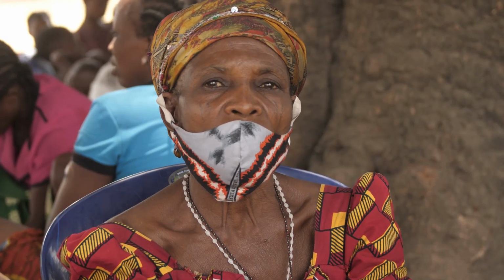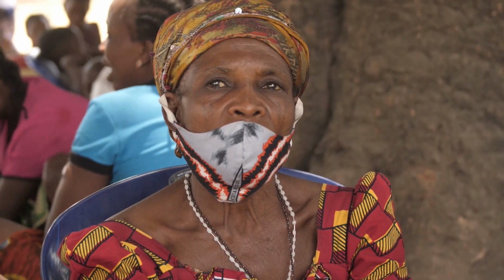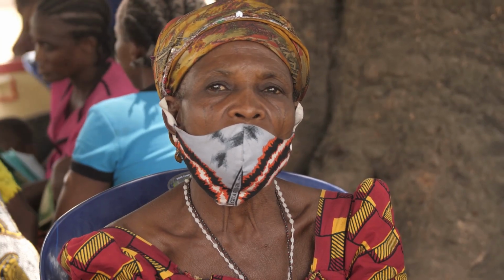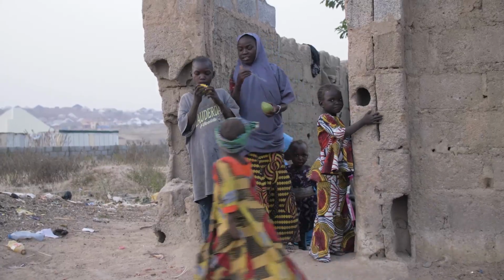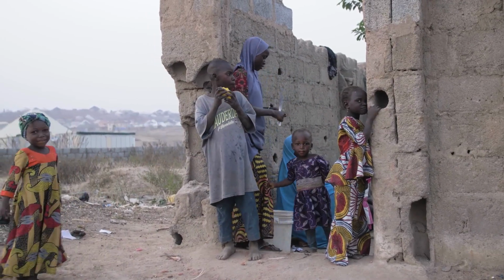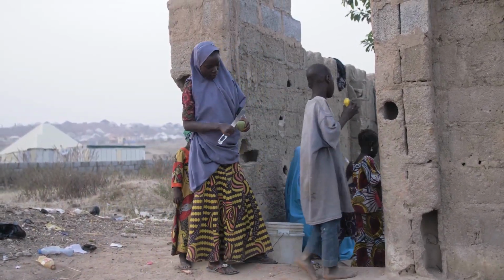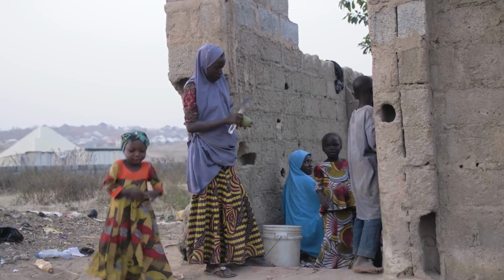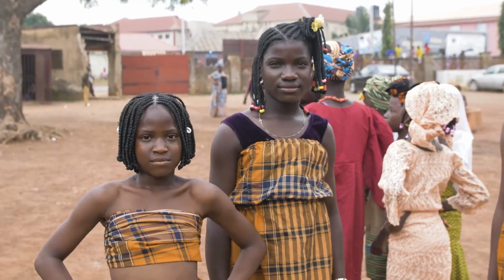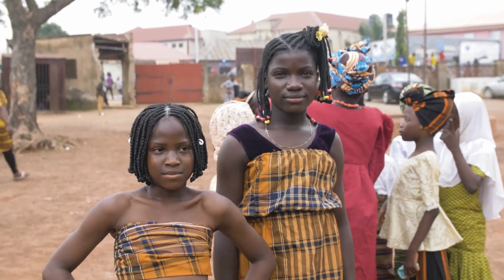The epicenter of the pandemic shifted to sub-Saharan Africa, where limited access to healthcare, poverty, and social inequalities fueled the virus's transmission. In these regions, the lack of medical infrastructure and resources made it difficult to combat the spread effectively. Communities were left vulnerable, and the virus spread rapidly.